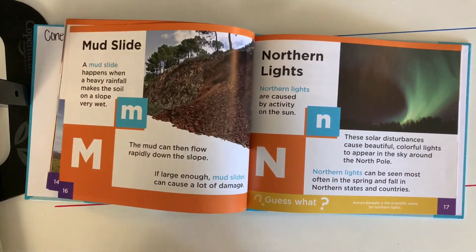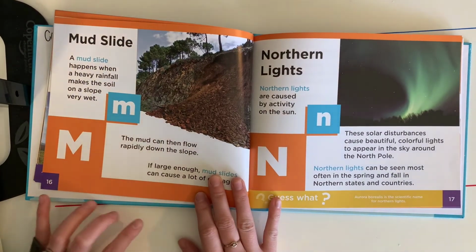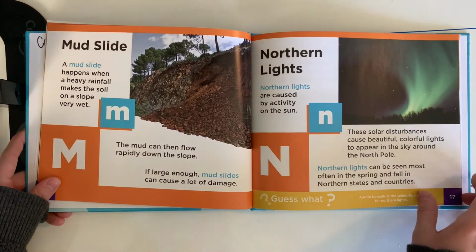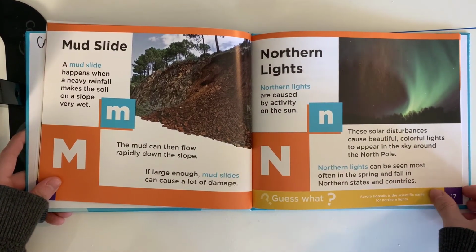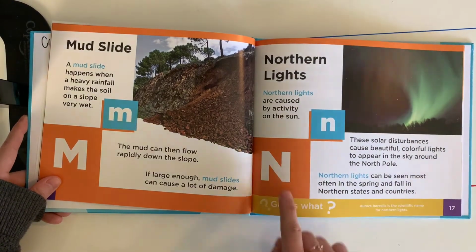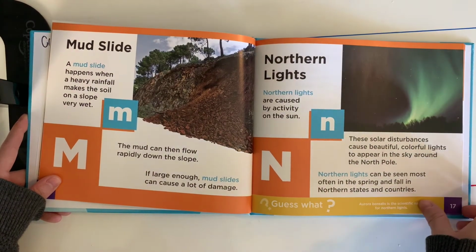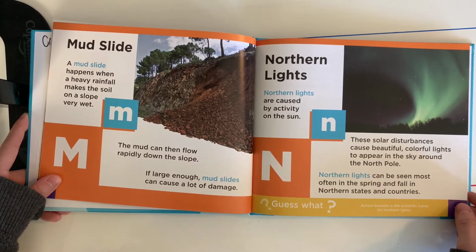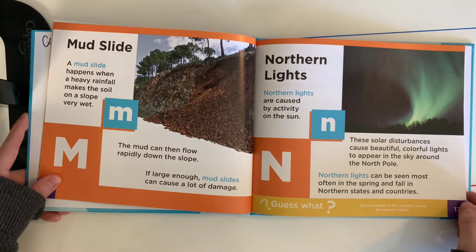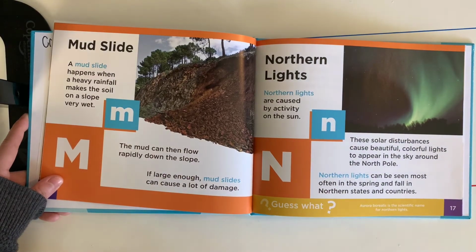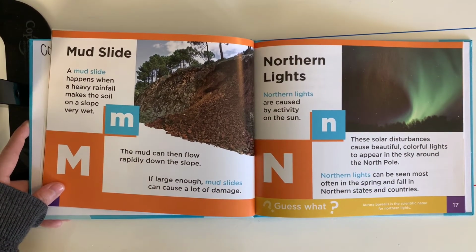M, mudslide. A mudslide happens when heavy rainfall makes the soil on a slope very wet. The mud can then flow rapidly down the slope. If large enough, mudslides can cause a lot of damage. N, northern lights. Northern lights are caused by activity on the sun. These solar disturbances cause beautiful, colorful lights to appear in the sky around the North Pole. Northern lights can be seen most often in the spring and fall in northern states and countries.